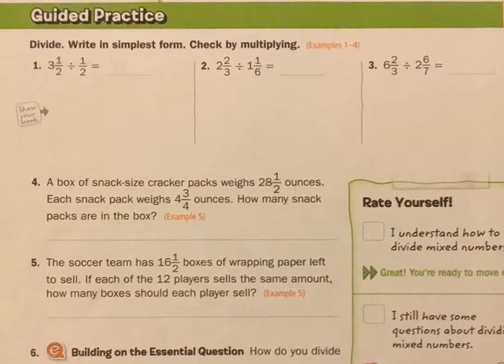This is the guided practice for 4.8. It's dividing mixed numbers. So the way you do this is it's just like dividing fractions. You gotta convert your mixed number into just a fraction, or an improper fraction, I should say. Okay, so 3 times 2 is 6, plus 1 is 7. 7 over 2 divided by 1/2.